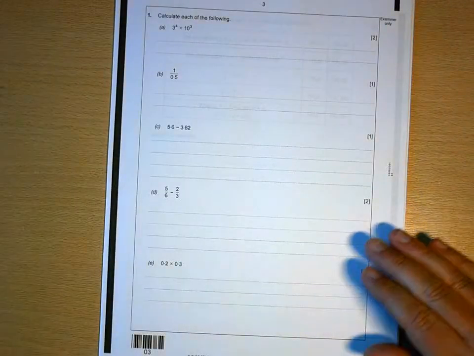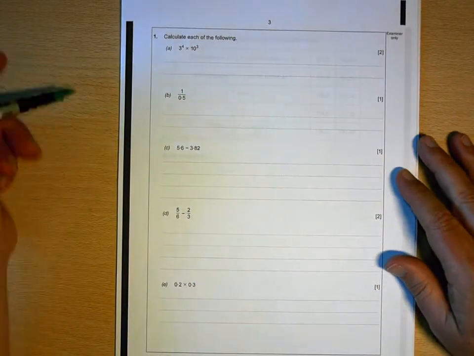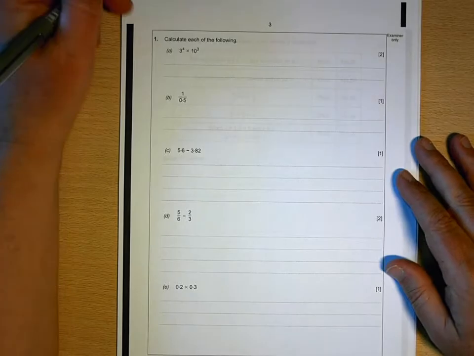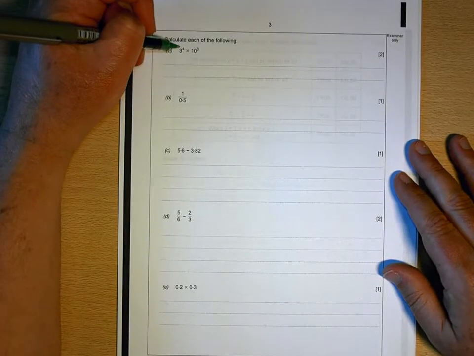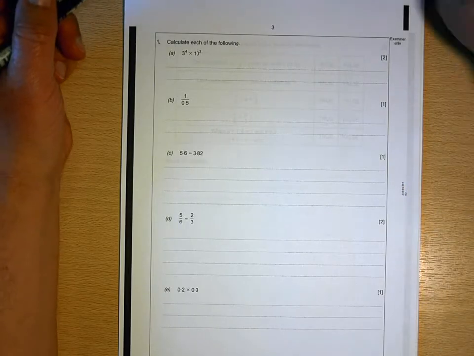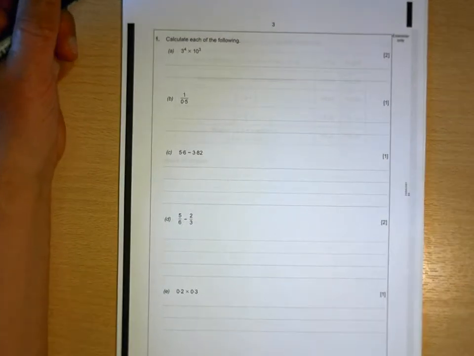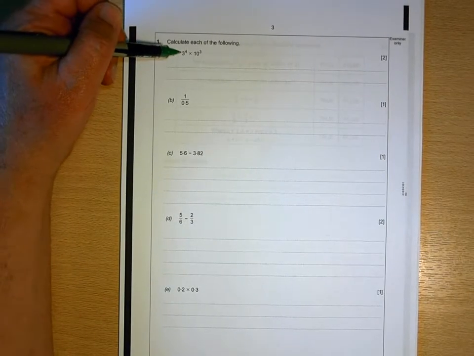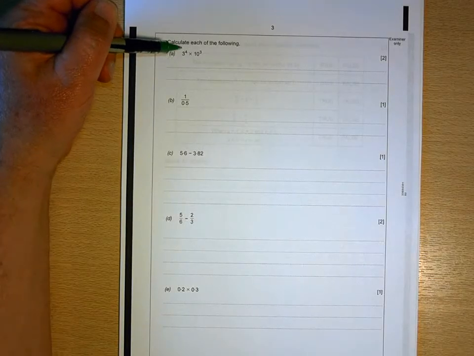Okay, so question 1. Calculate each of the following. 3 to the power of 4 times 10 to the power of 3. So you need to remember that raising to a power means you're multiplying it by itself 4 times.